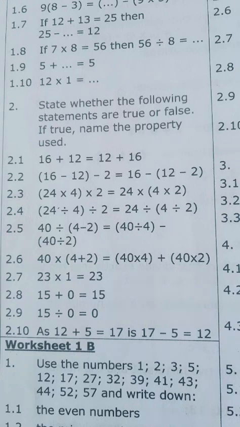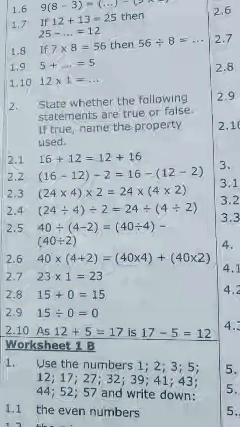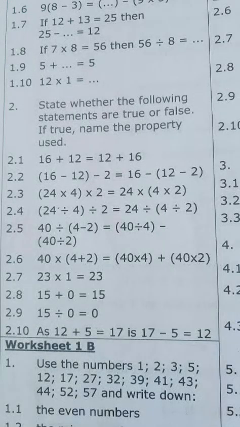0 is an identity. Oh, Mushi, you're catching on, eh? You're catching on to these properties.